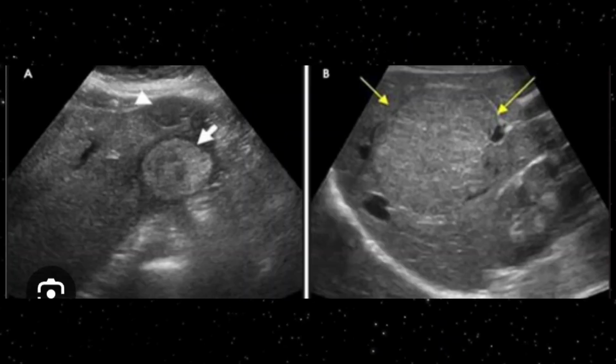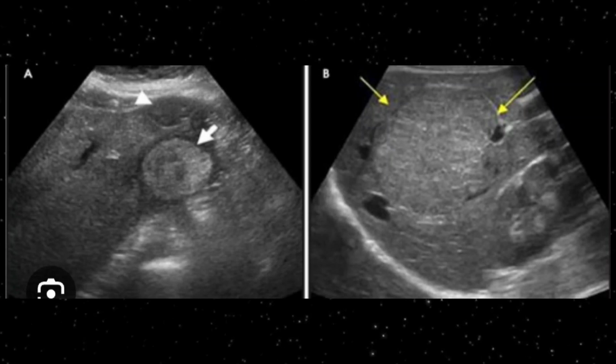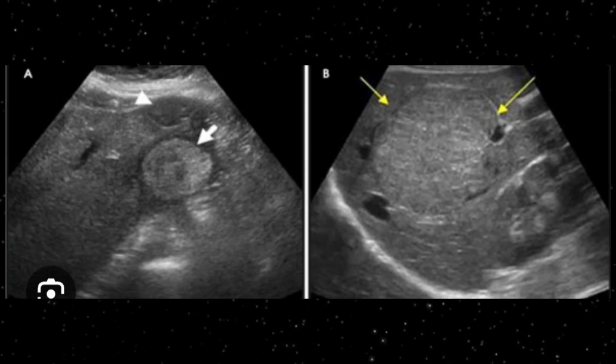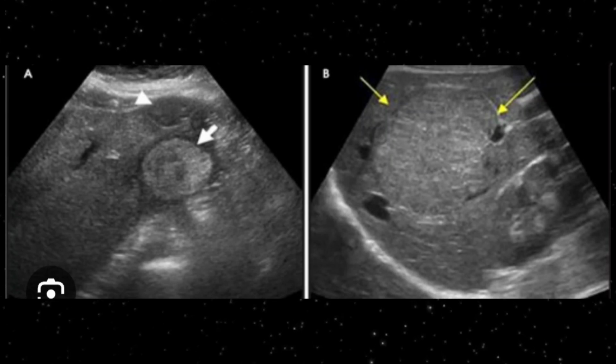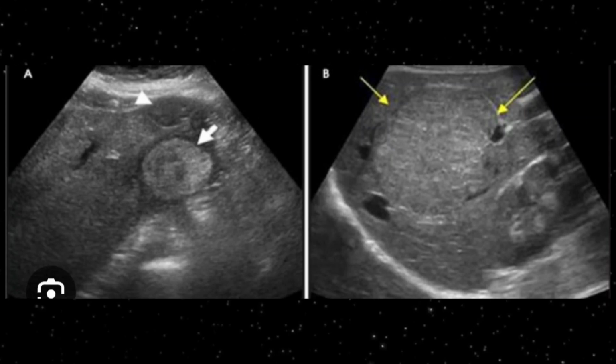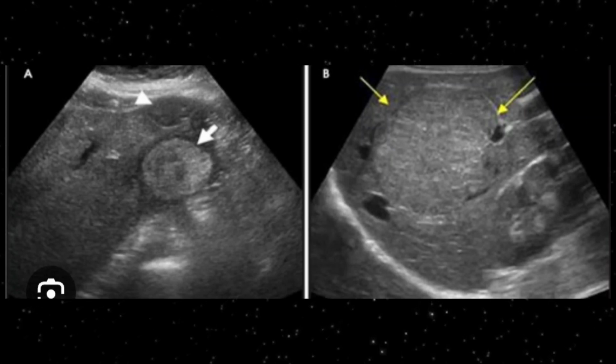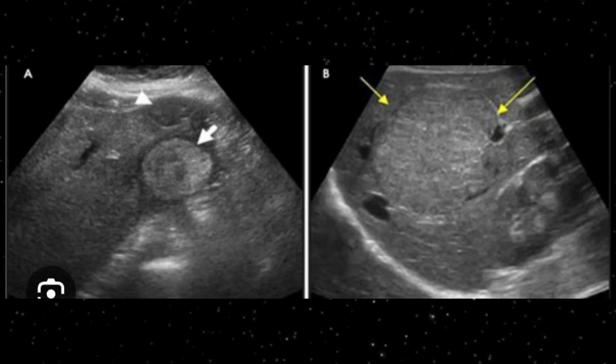On the ultrasound, focal nodular hyperplasia has non-specific features and demonstrates reflectivity similar to the adjacent liver parenchyma, but sometimes it may show mass effect. Central scar may also be seen. Look at these two images.